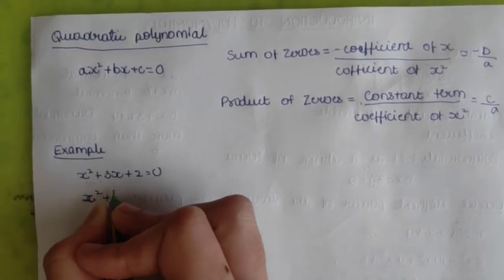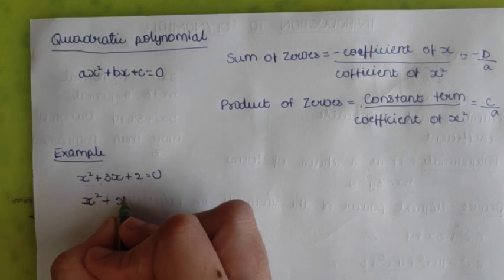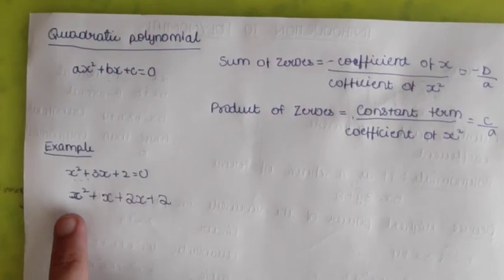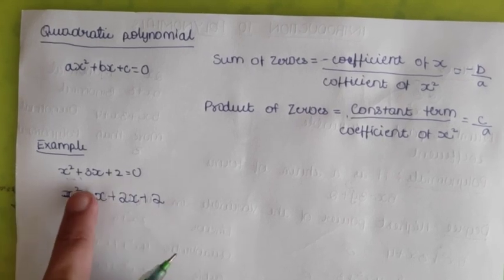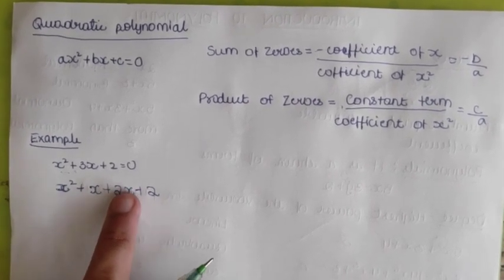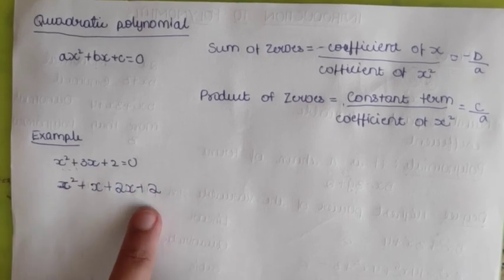So this 3x can be written as x plus 2x, since x plus 2x is 3x. So it can be written as x square plus x plus 2x plus 2. Now let's take the common.